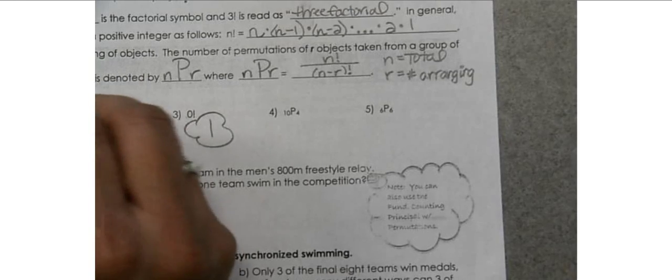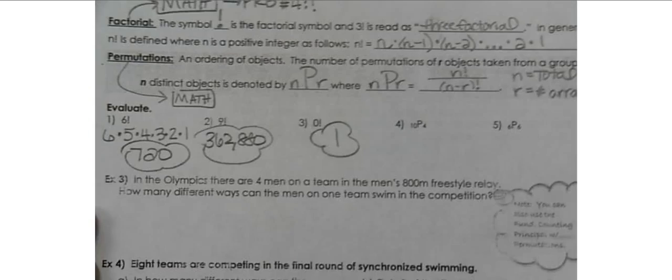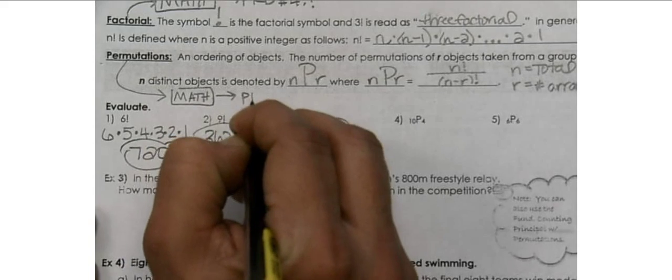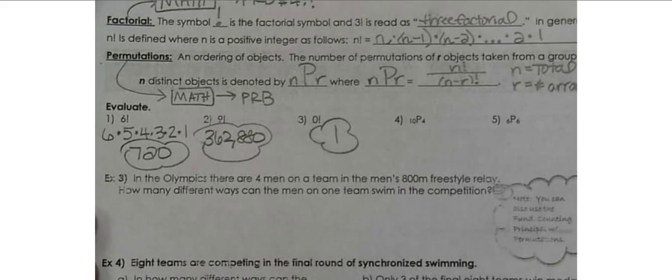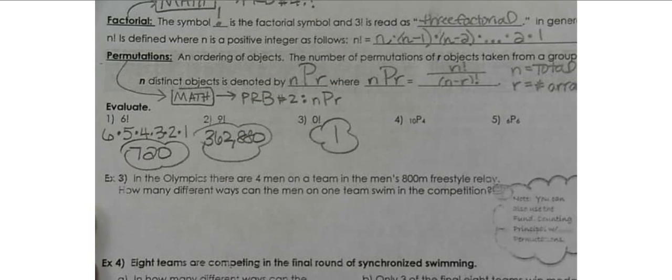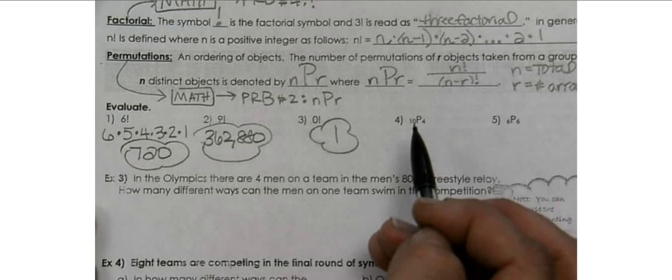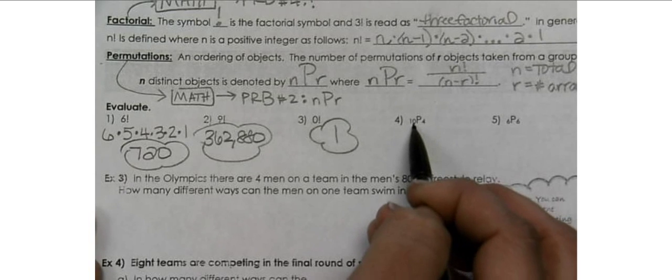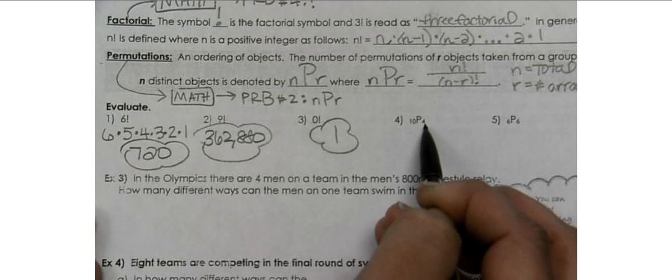To get to the permutations, we would go to the Math button. Again, you would go to PRB, and then this time you're going to use number 2, and number 2 says nPR. So what number 2 means is that we have 10 items and we want to arrange or order 4 of them. We want to see how many different orders we can get if we take 4 objects out of 10.